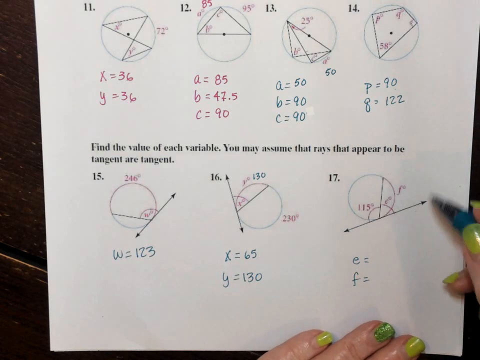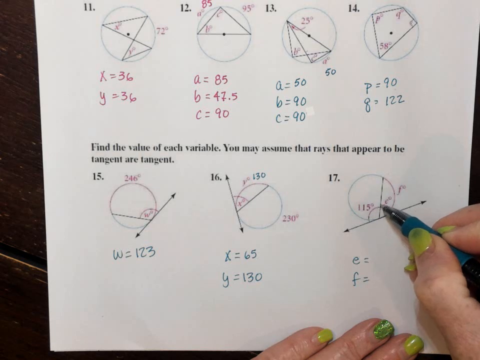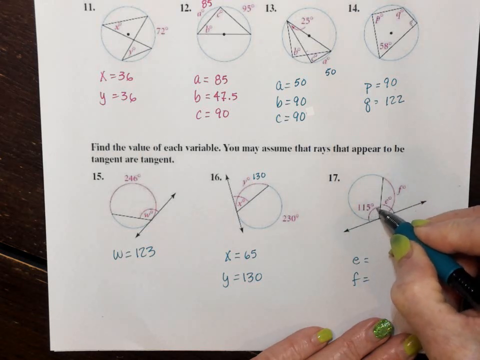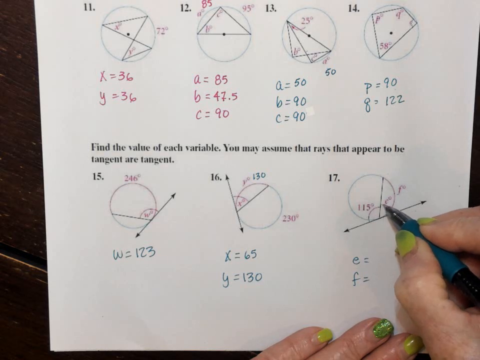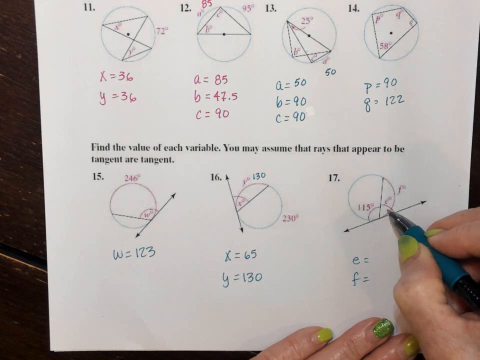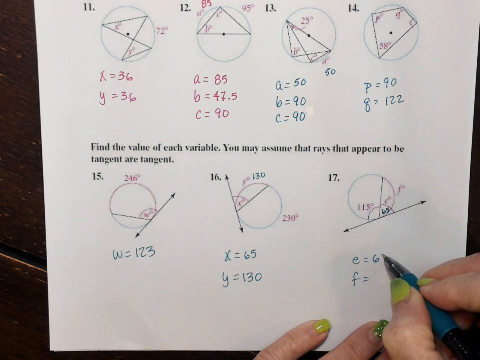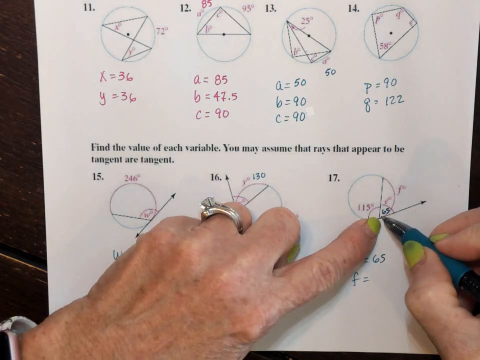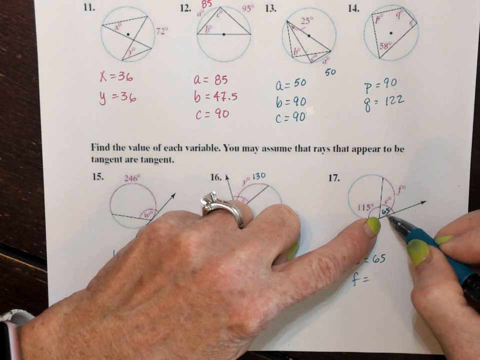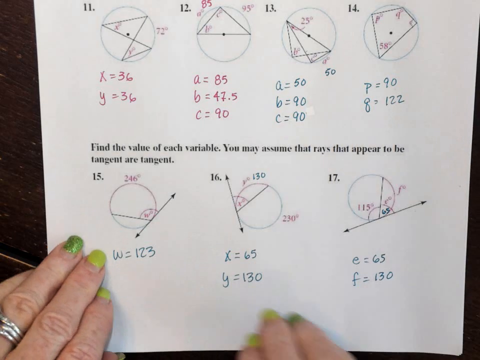Number 17. Let's see, this angle is 115 degrees. And this angle right here, the 115 and angle E are supplementary. They form a linear pair. So if we do 180 minus 115, that's going to give us this angle E as 65 degrees. And then that angle is half of the arc. So that arc is twice the angle. And arc F then is 130.